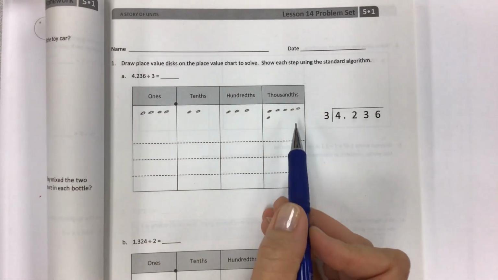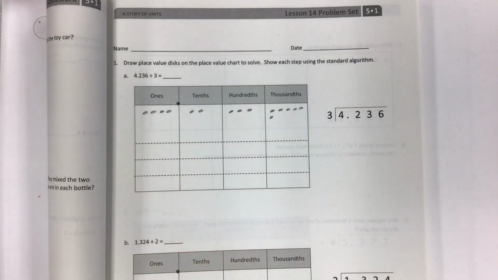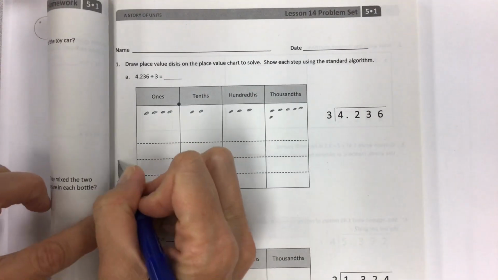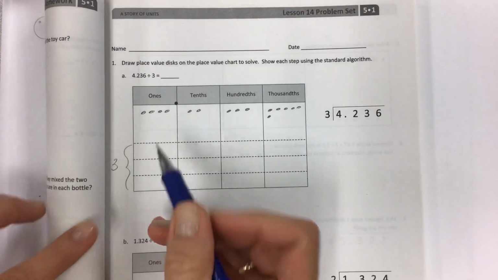So that's what it should look like up at the top, and I always try to make 5 in a row and then do the next 5. You can make it look however you want, but be consistent. Now we start dividing it by 3. This is the 3, okay? This is our 3 sections, 1, 2, 3.